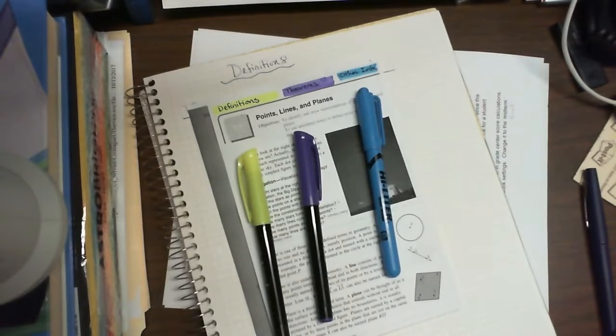In your notebook, you're going to need to have different sections. So the first section is dedicated to definitions. That's what we're going to start writing on today. Then the next section will be dedicated to theorems. That's what we're going to start writing on tomorrow. And then the next section will be your notes from class, the class work that you do. And then the next section will be homework. And then your fifth section will be your quizzes and tests that you want to keep up with.